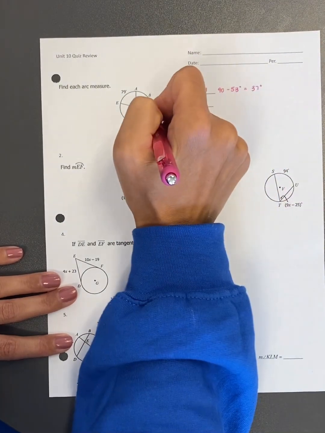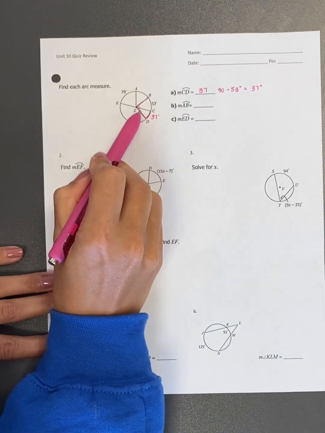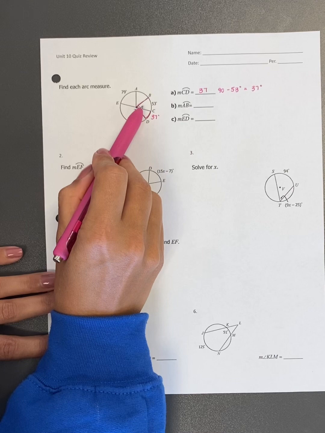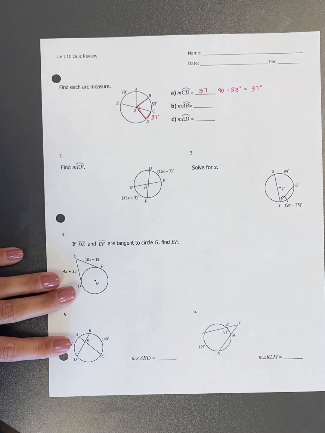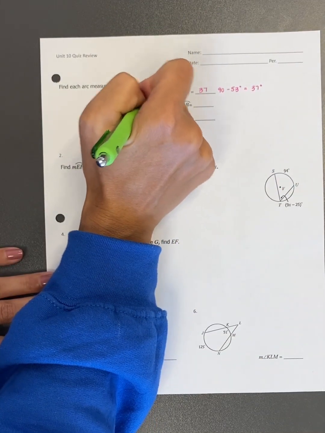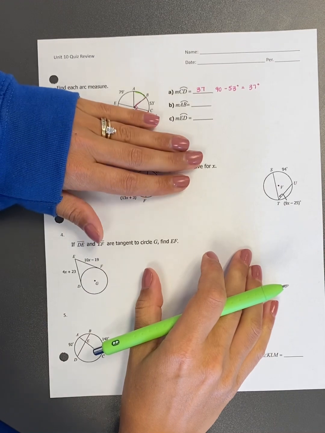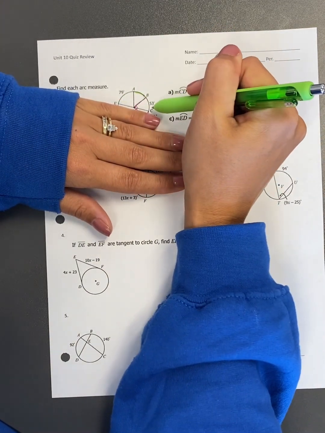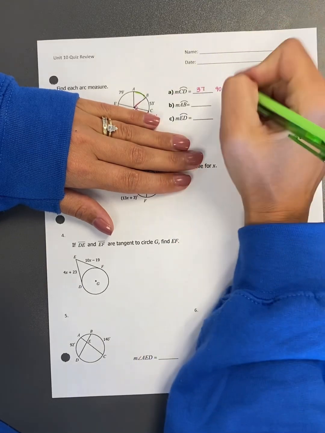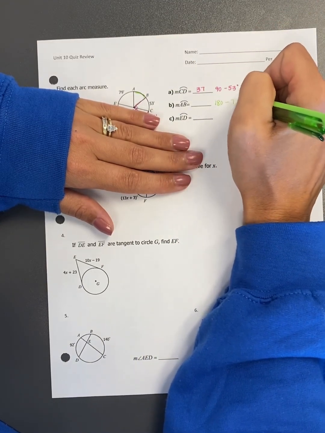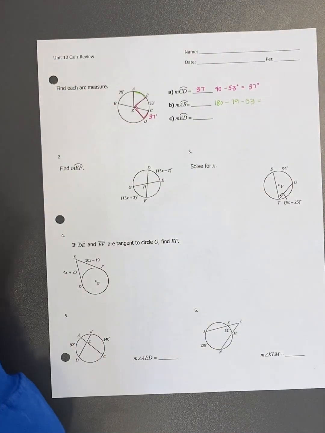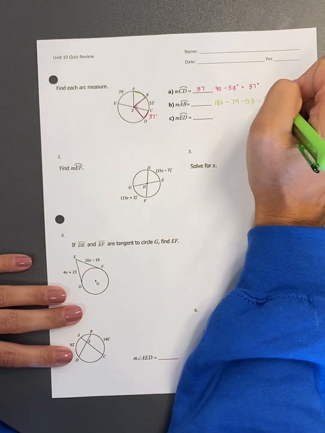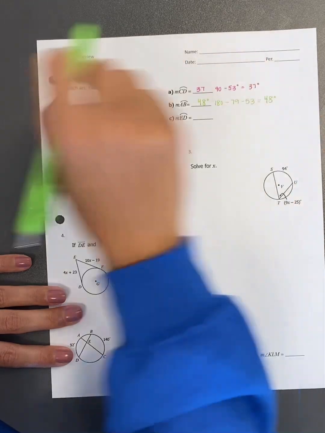So 37 is the arc measure. It's also technically the angle because this is a central angle. These are congruent. I know 79 is here, and now I can find AB. AB is technically right here, this arc. I know that half of a circle in total makes 180 degrees. So I can actually take 180 and I can minus 79 degrees and 53 degrees, and that's going to give me that answer. So 180 minus 79 minus 53 is 48 degrees. So this one is 48 degrees.